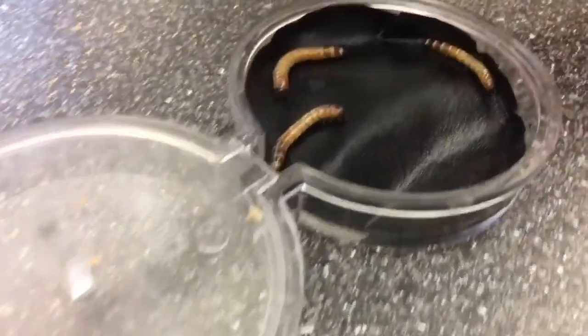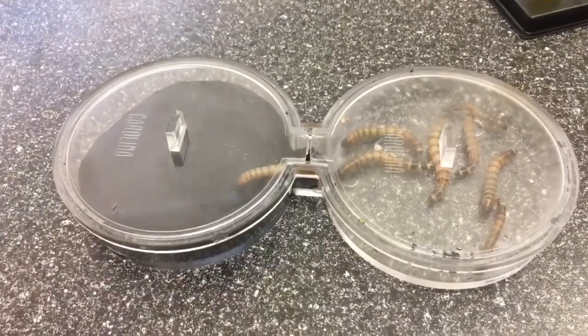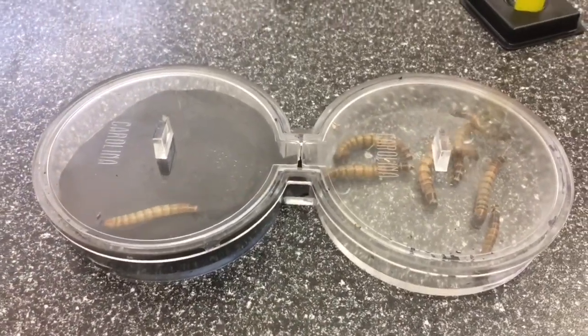After the 10 minutes were up, we placed the mealworms back on the tray and cleaned the chamber. We then repeated the process once more.